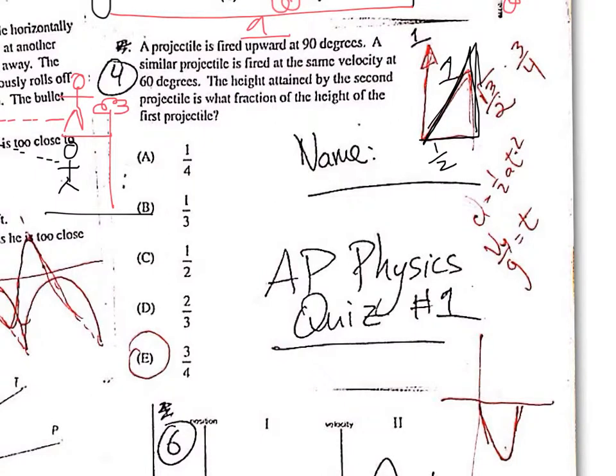The height attained by the second projectile is what fraction of the height of the first projectile? So we're looking for height attained as a function of initial vertical velocity. The height attained comes from our 1/2 at squared formula. Let me try to write it out and see what happens.